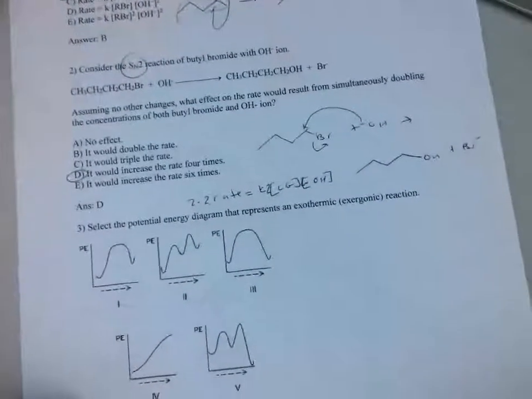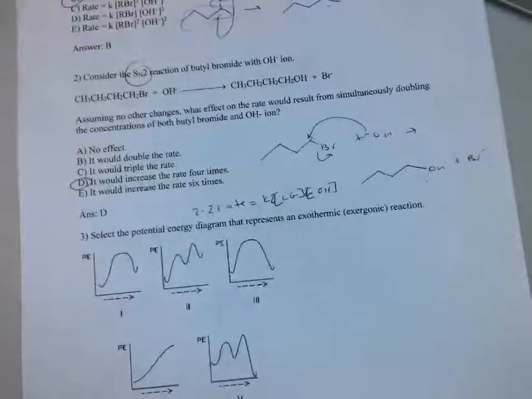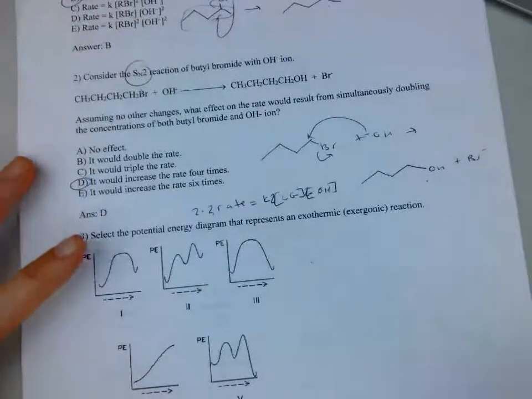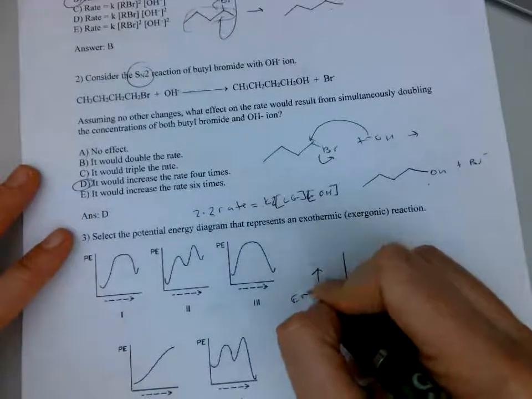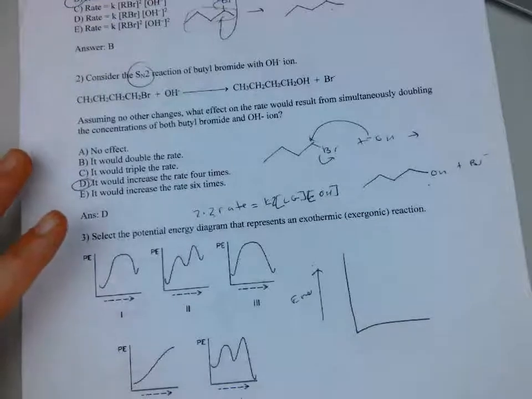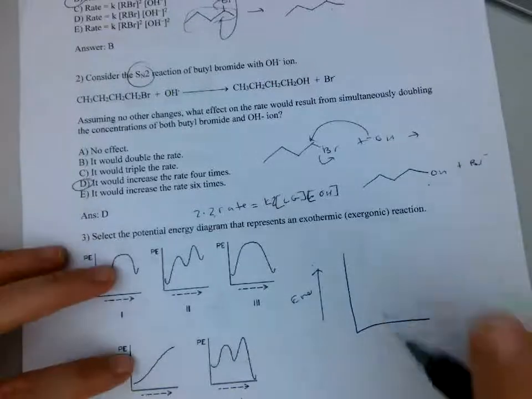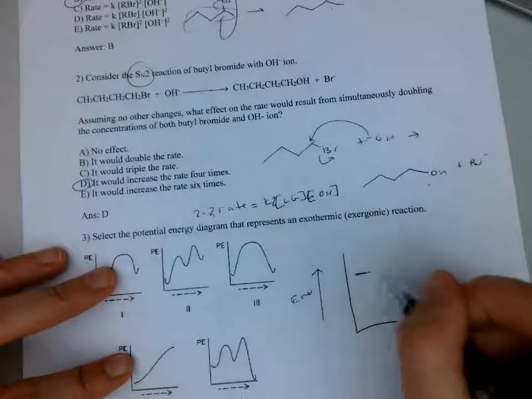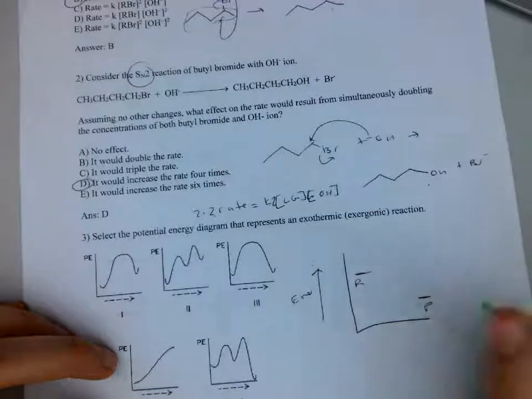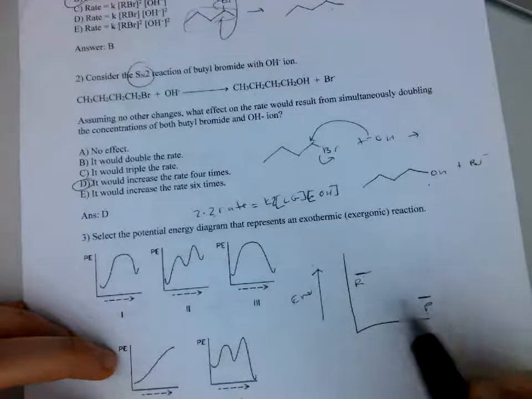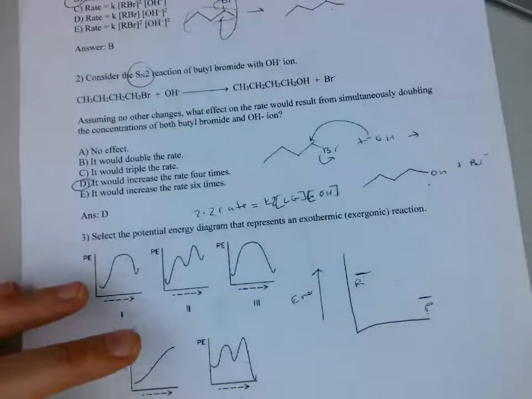Okay, last question on this page is select the potential energy diagram that represents an exothermic reaction. So energy is going up. What happens in an exothermic, I just made up a new word, electrothermic. An exothermic reaction is your energy as the reactants is higher than the energy of the products, right? So this is a higher energy than the product. So energy is being released. Endothermic energy is being put in. Exothermic energy is being released.